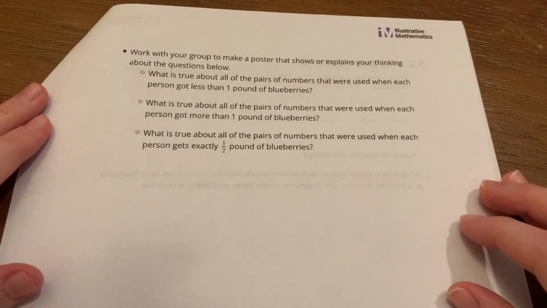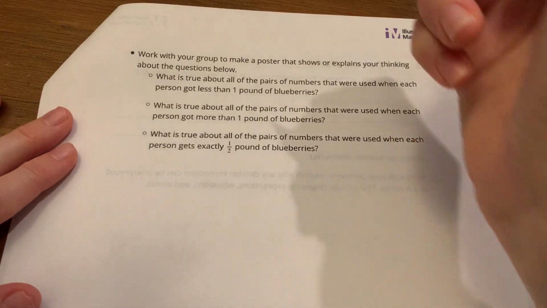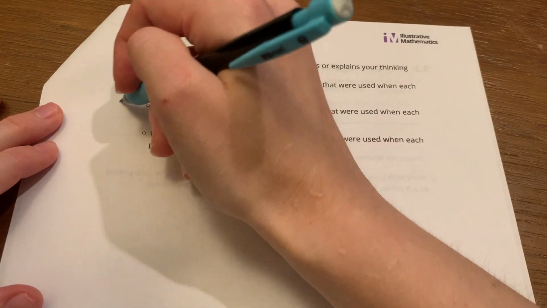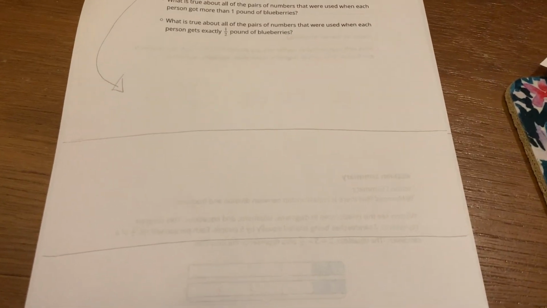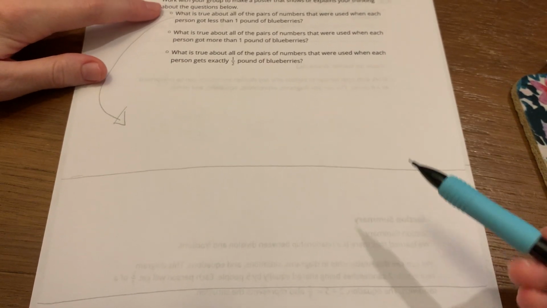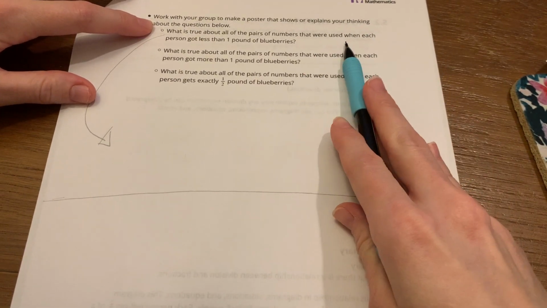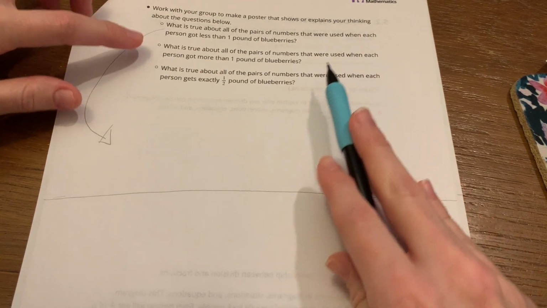But you are going to now work with your partner to answer these 3 questions. So think about what we talked about. And you are going to split your note paper into 3 sections. And this you guys are going to do together. I am not going to check this with you. So you guys are going to talk and decide what is true about all the pairs of numbers that were used when each person got less than 1 pound of blueberries.